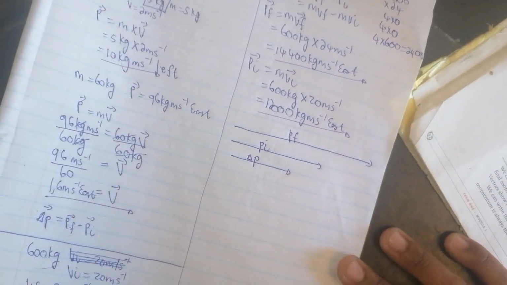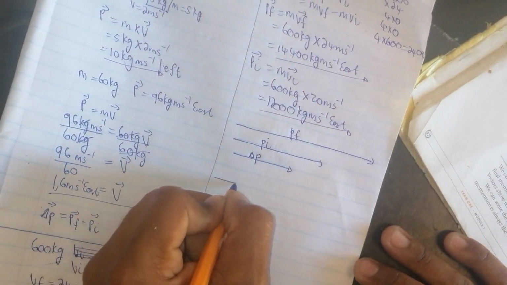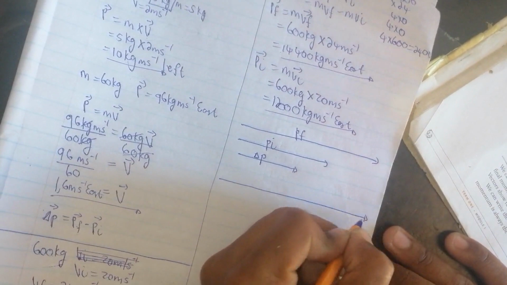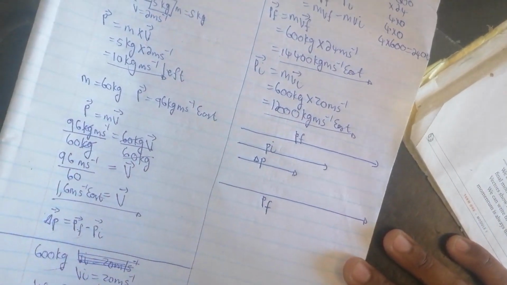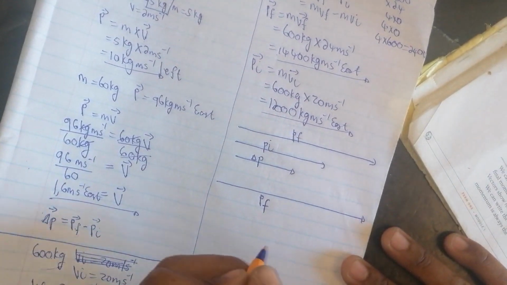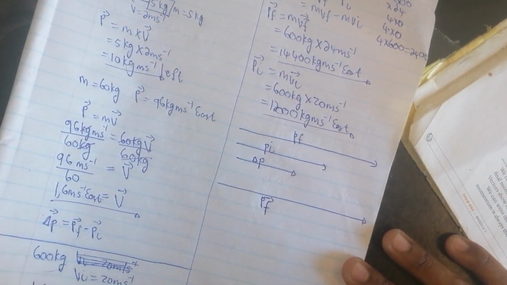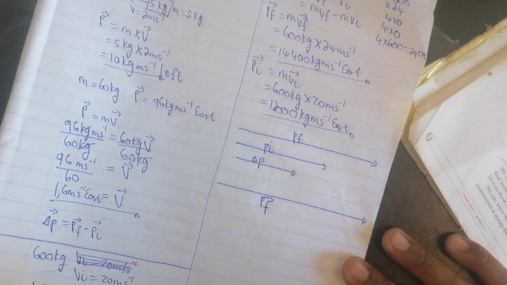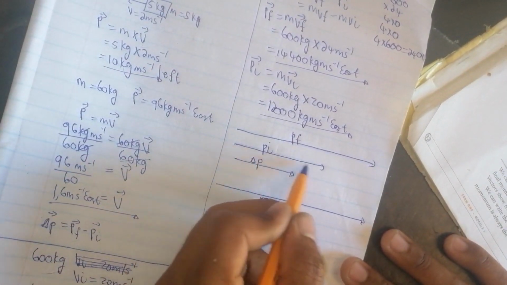But there's a second way in which we can do this, and I want you to be very careful of this. I can have my final momentum, very, very important, moving in that direction. And then secondly, what I can have is my initial.